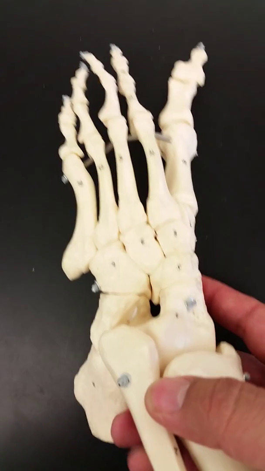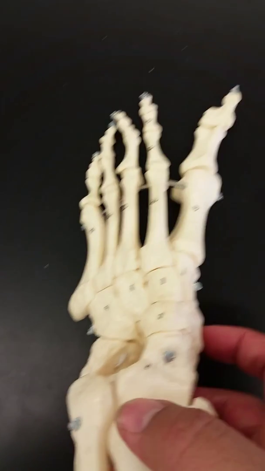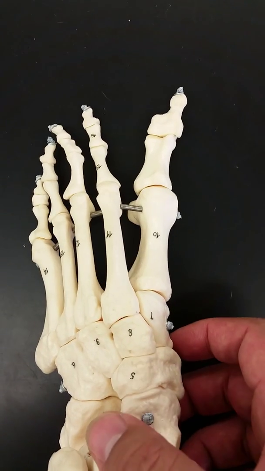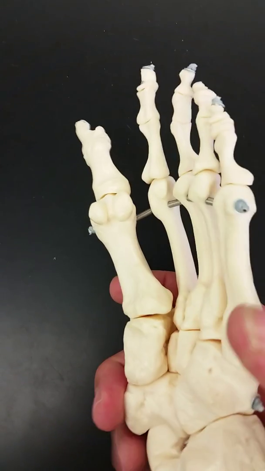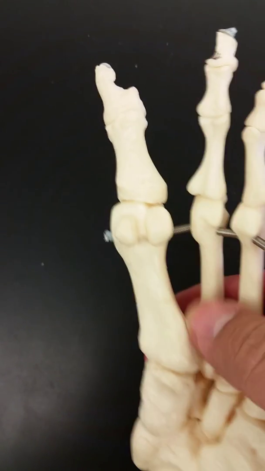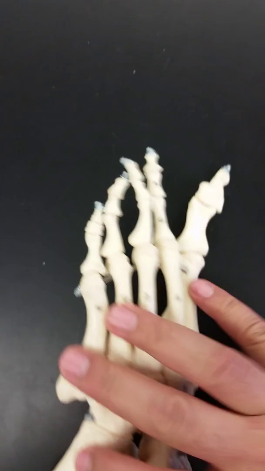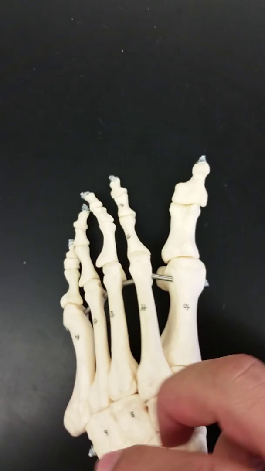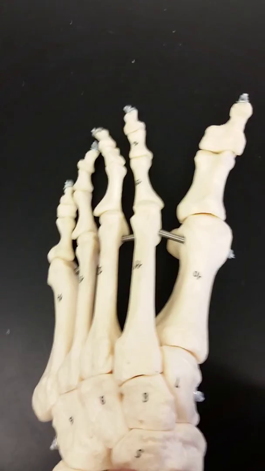The last thing that we're going to talk about when we talk about the foot is how to tell if this is the right or the left. And this is easy. If you see the curvature here, this curving or this fossa here, it should be the opposite of the upper limb. It should be facing down. This is going on the ground.